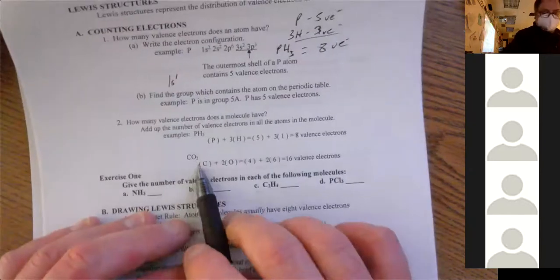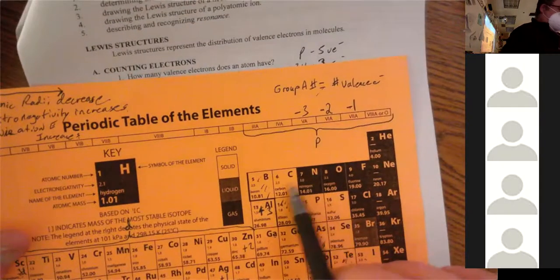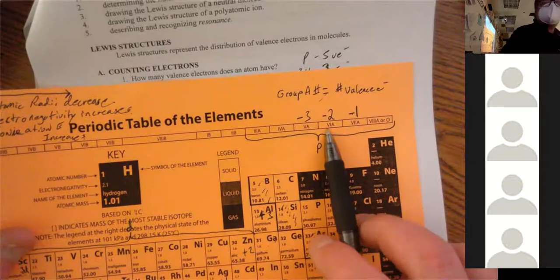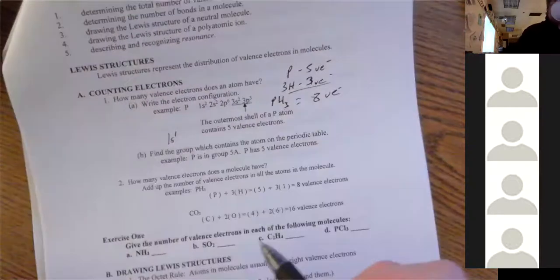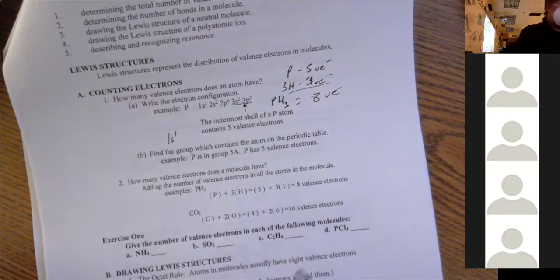How about CO2? Well, find C, 4. Find O, 6. We have 2 of these in CO2. 6 times 2 is 12, plus 4 is 16. 16 valence electrons.